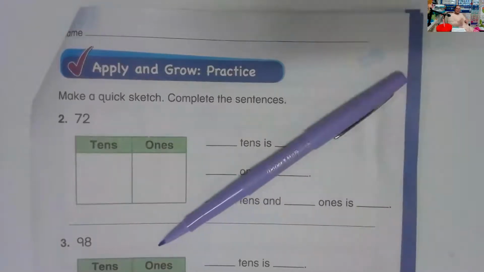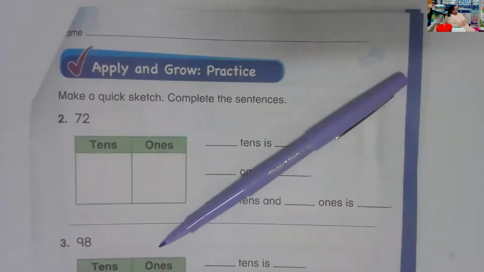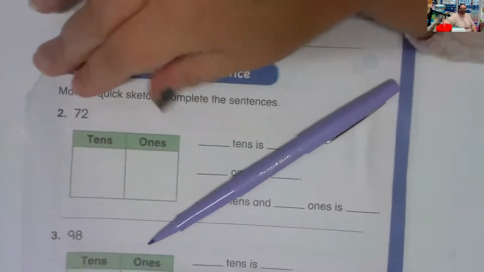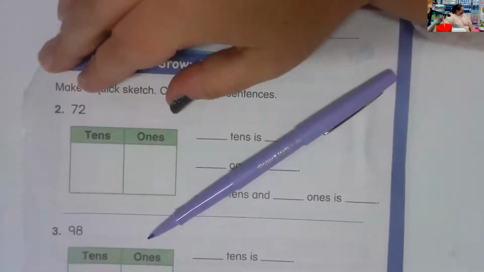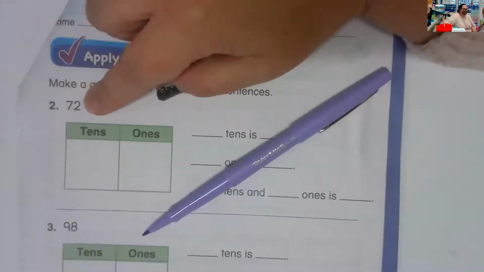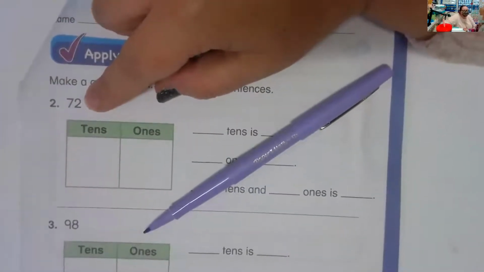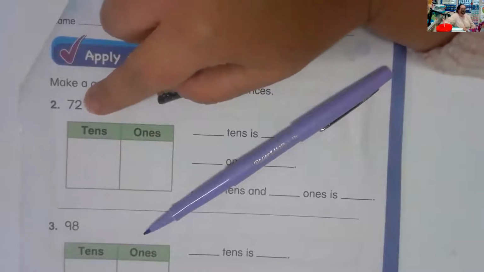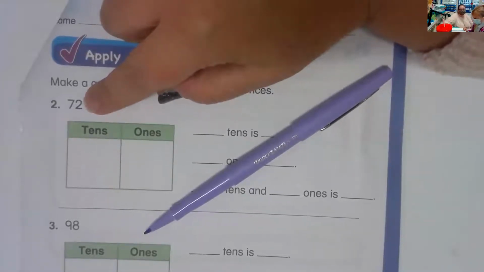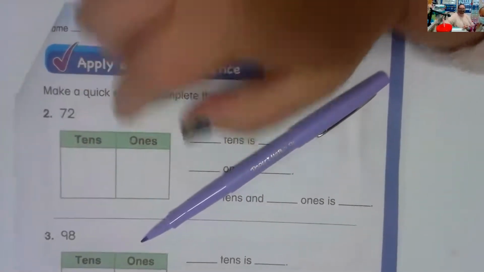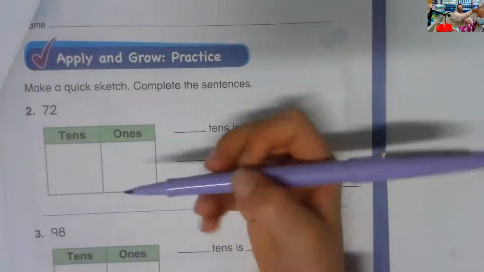I need some help with this one. Okay, but you're a teacher. I know I'm a teacher. What number are we gonna work with? That's not a duck. What number are we gonna work with? 72.